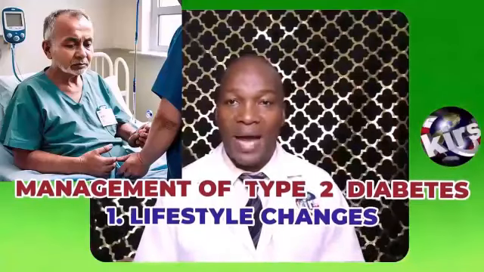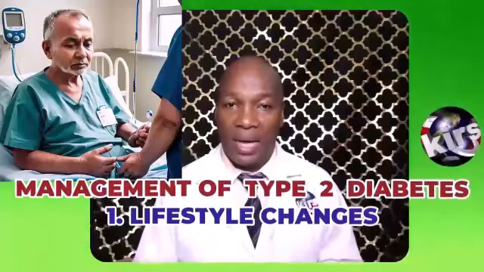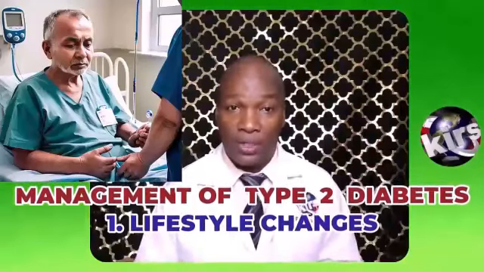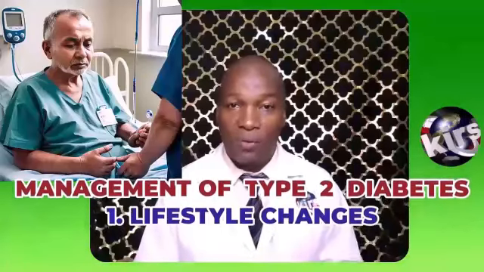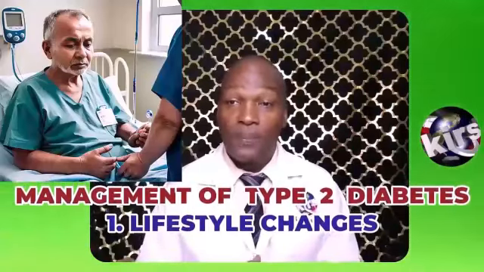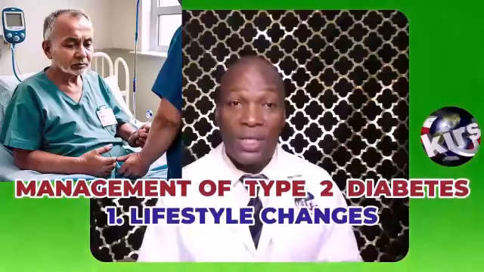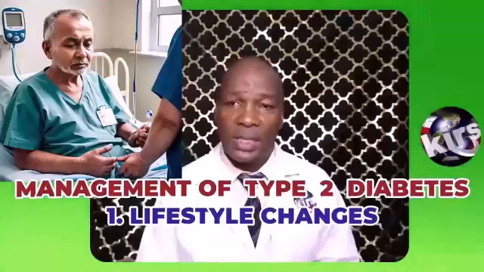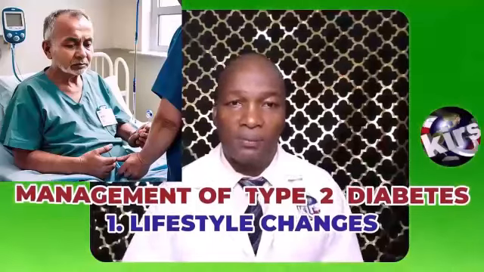Then there is strength training. Building muscle mass through strength training can improve blood sugar control and boost metabolism. Then stay active throughout the day. Avoid prolonged periods of inactivity, e.g., sitting for long hours. Even short breaks to stretch or walk can be beneficial.